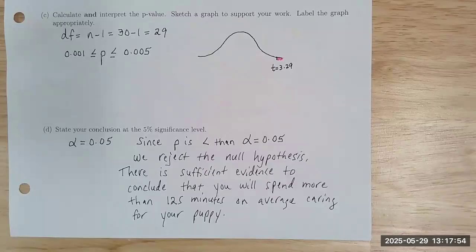So if the null hypothesis were true, then the probability that you're going to spend more than 125 minutes caring for your puppy. Sorry, not more than. We're talking about the null hypothesis, which was either equal to or less than or equal to. It would be between, and if you move that decimal point over 2 places, you could say 0.1% and 0.5%.